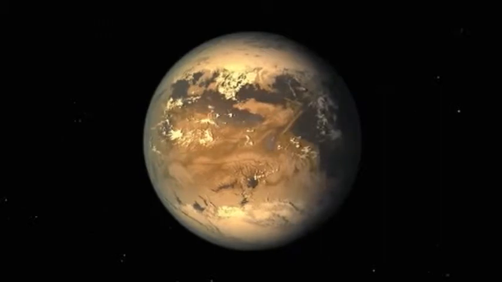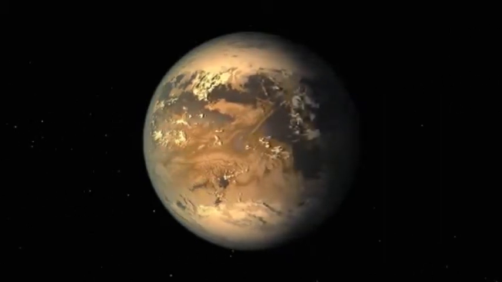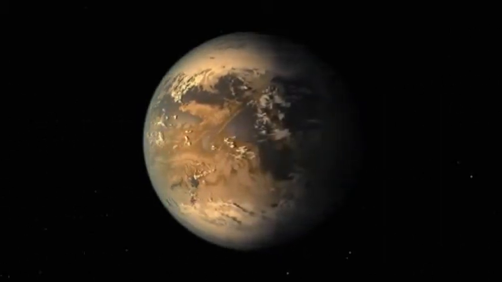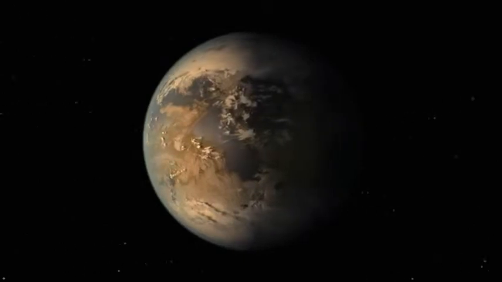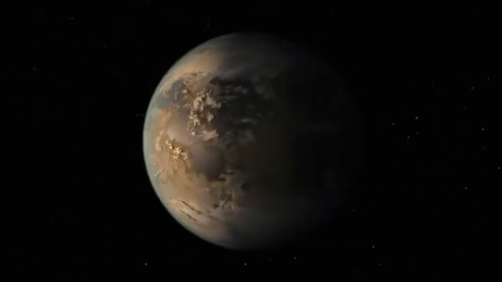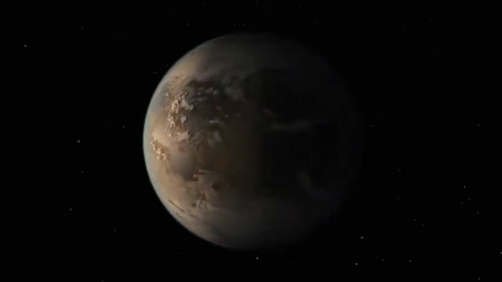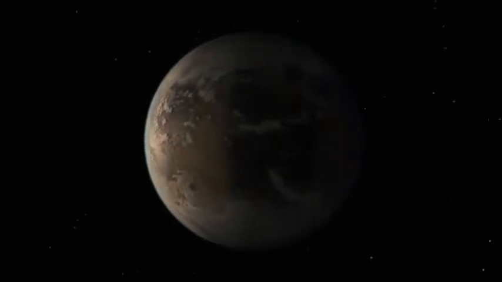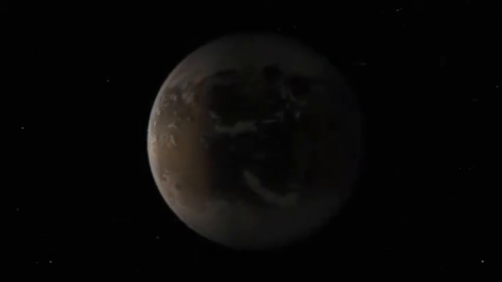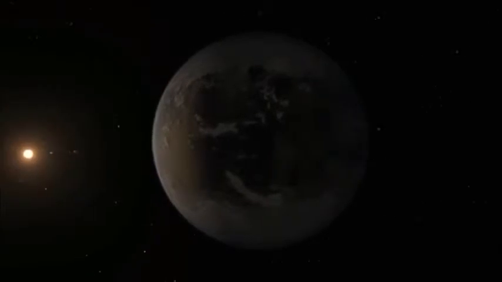A key planet discovered by astronomers was named Kepler 186f. This is the first Earth-sized planet found to be orbiting a star in the habitable zone. It orbits a red dwarf star that is cooler than our Sun, but orbits close enough that it retains enough heat for, potentially, liquid water.